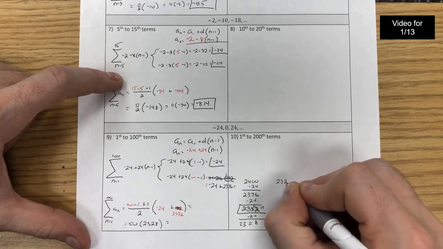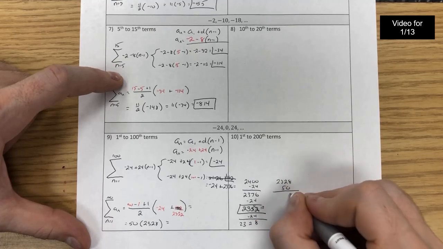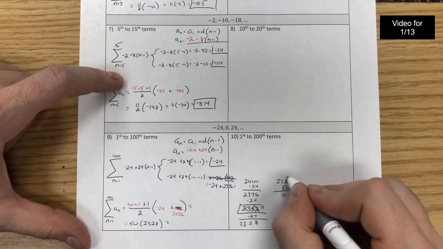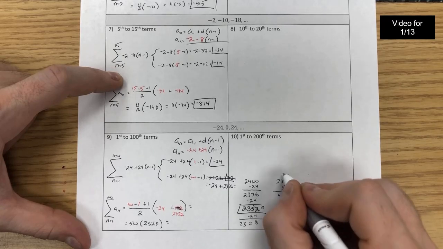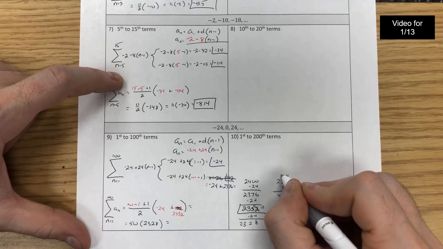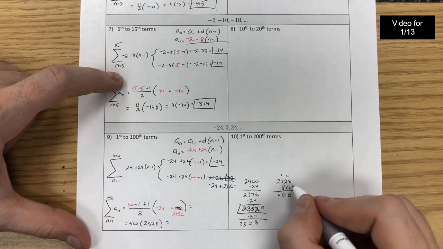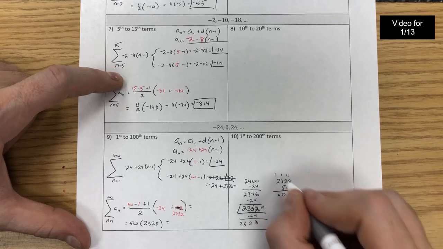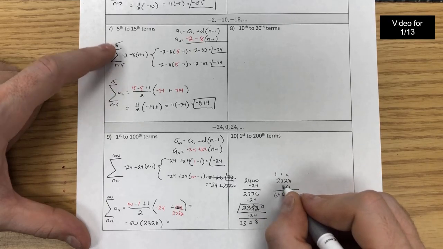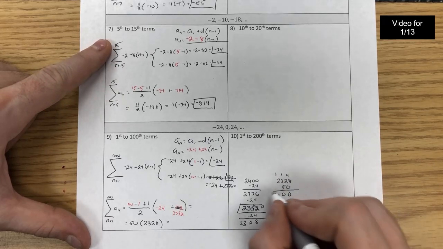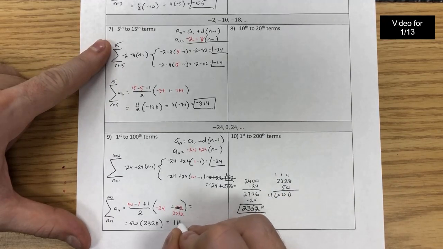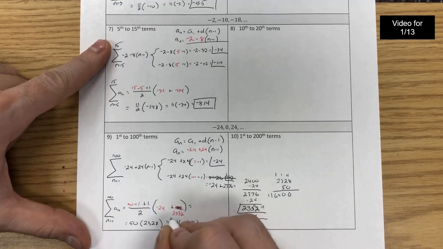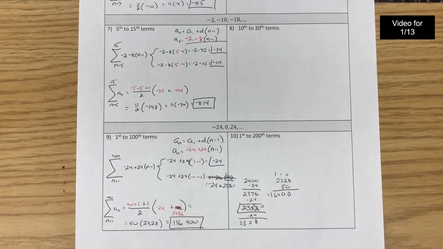So 2328 times 50, that's all going to be 0, so just hold my 0. Hold my 0. That's going to be 40, carry my 4. 10 plus 4 is 14, carry my 1. 15, carry my 1 is going to be 16. It's going to be 10 plus 1 is 11. So it's going to be 116,400. There we go. How'd you do?